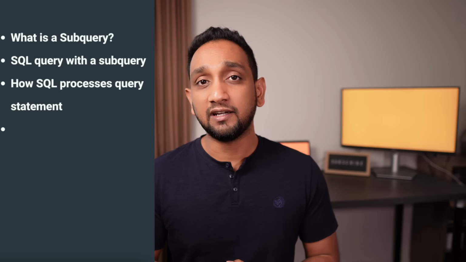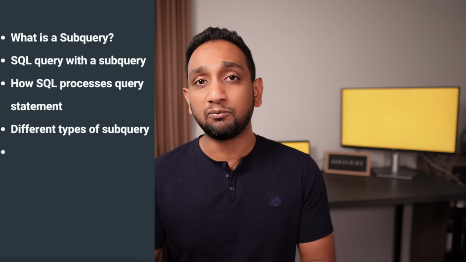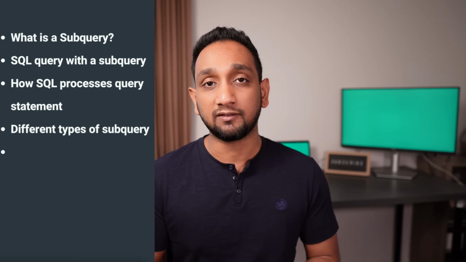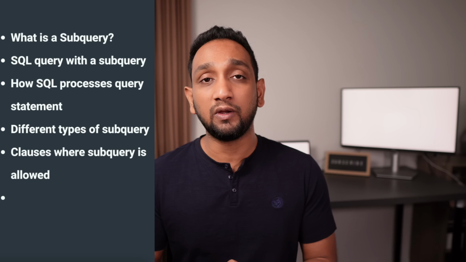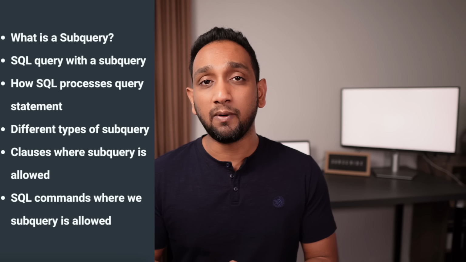Once you have this basic understanding, we'll then talk about the different types of subqueries in SQL. We'll try to write different types of SQL queries using these different types of subqueries. I'm also going to explain what the different clauses are where you can use a subquery, and what the different SQL commands are where we can use subqueries. Hopefully by the end of this video, you should have a complete understanding of what subqueries are, how to use them and where to use them.